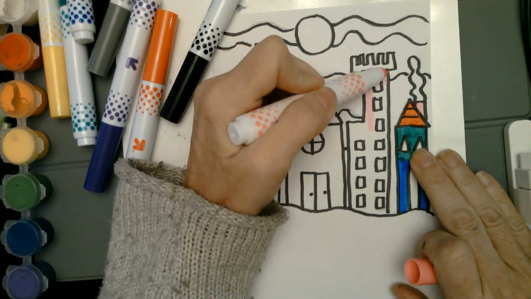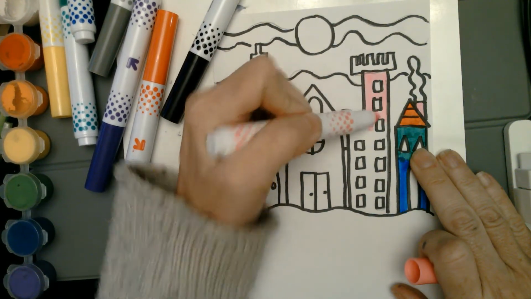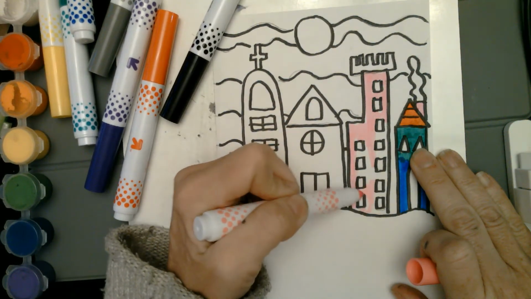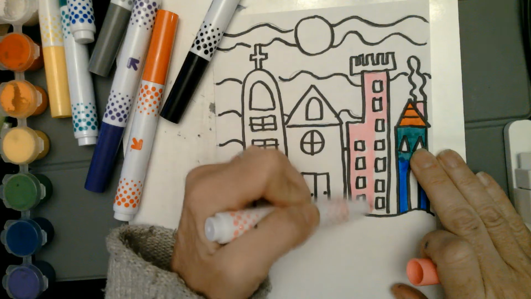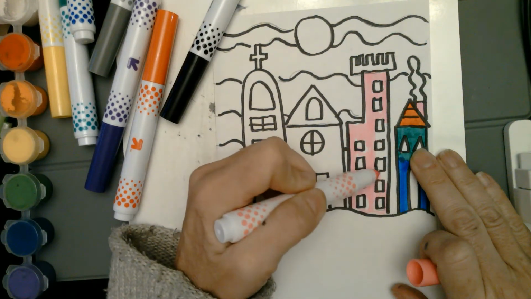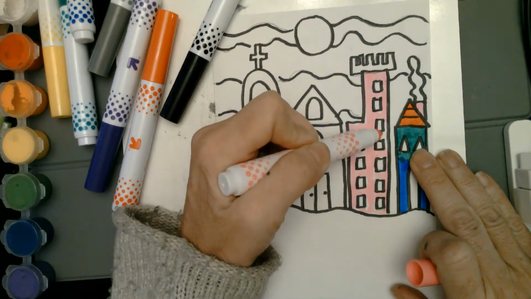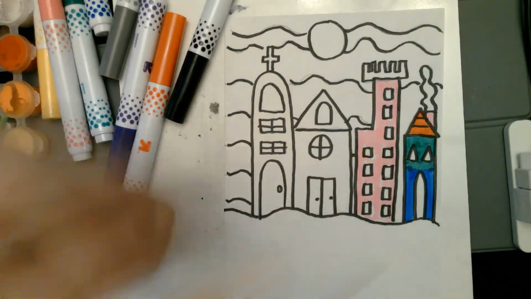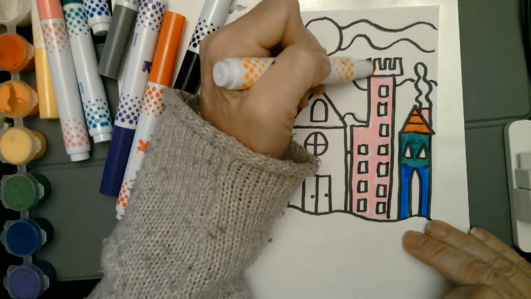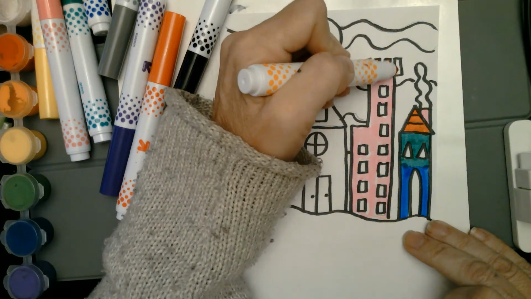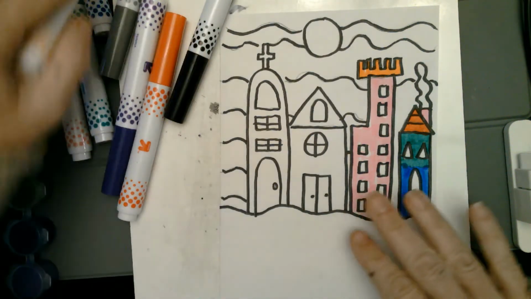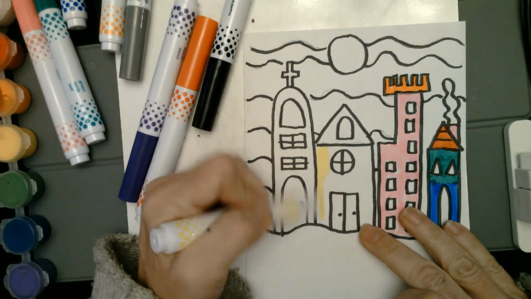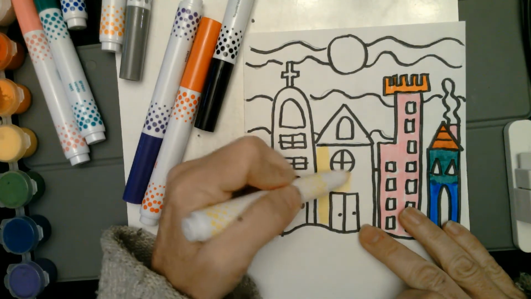Maybe I'll have a pink building here. Continuing, maybe I'll add some orange. We want that town to be bright and beautiful and multicolored.